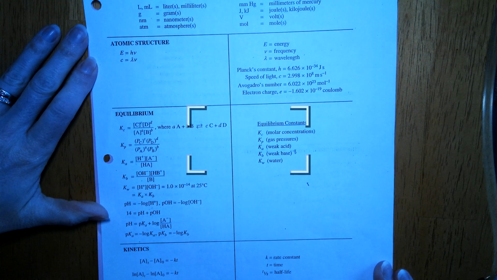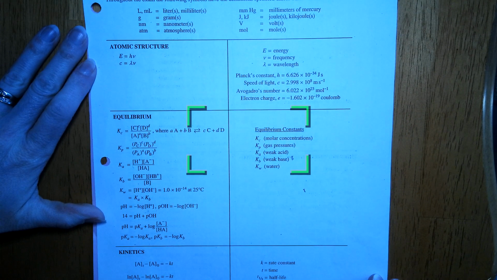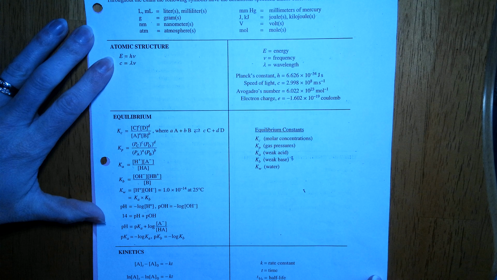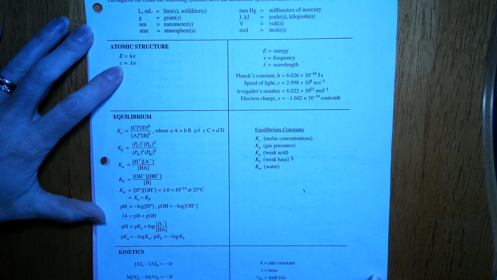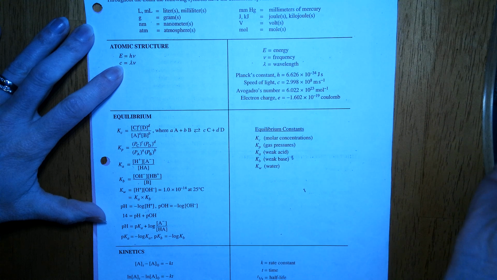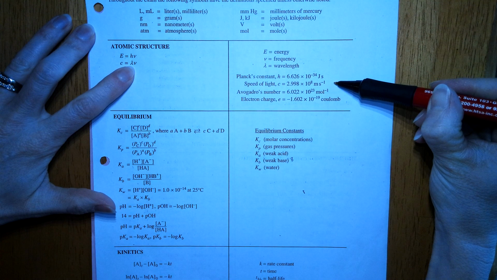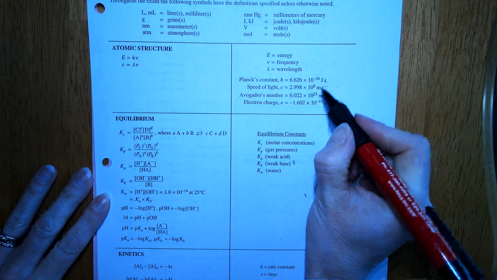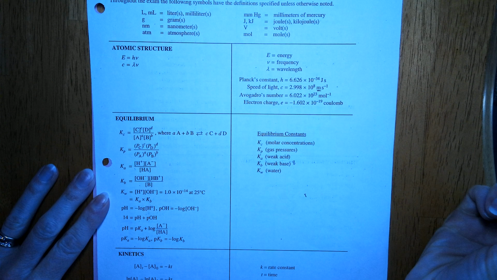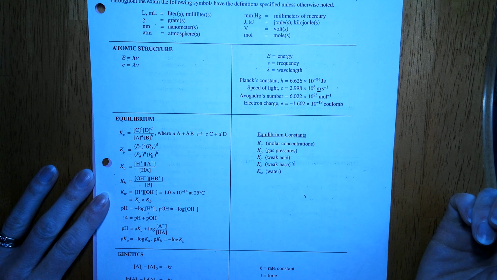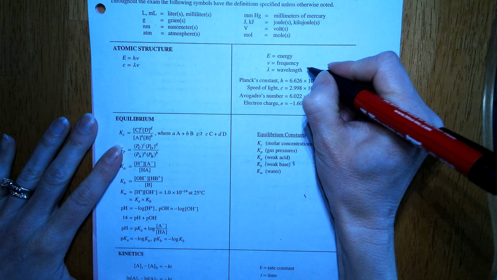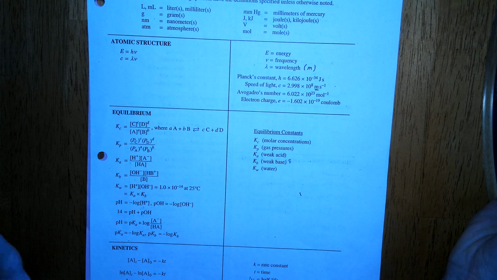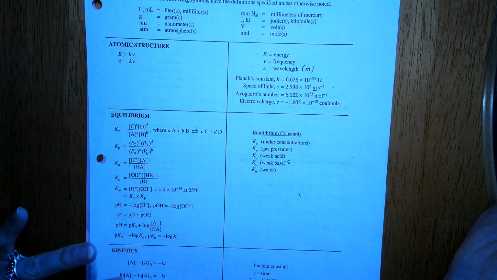A couple reminders on the inside here. Number one, we've got two equations in the atomic structure section. This second one, speed of light equals frequency times wavelength. The speed of light is in meters, which means that your wavelength needs to be in meters. So I might put that in there: I want this in meters. If they give you nanometers, we're going to have to switch that.